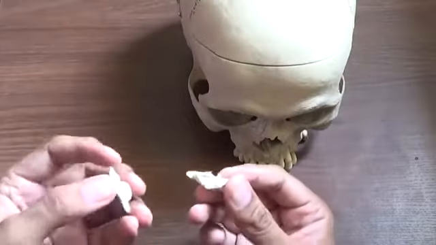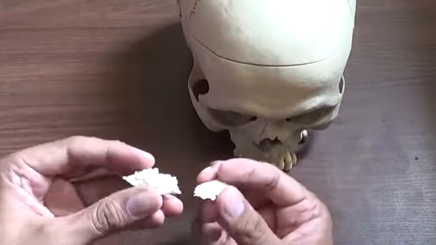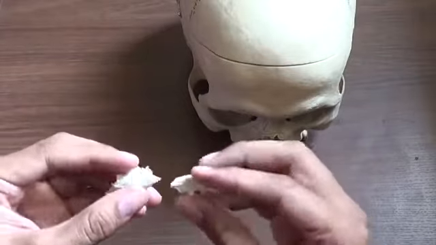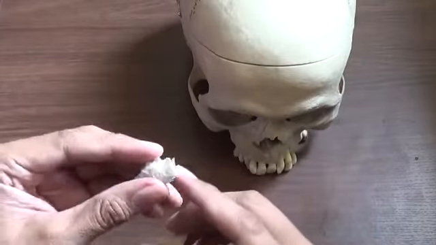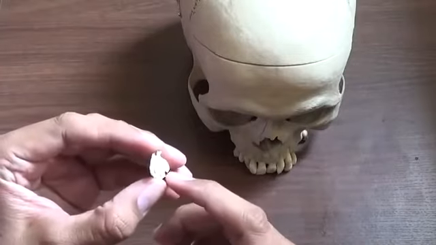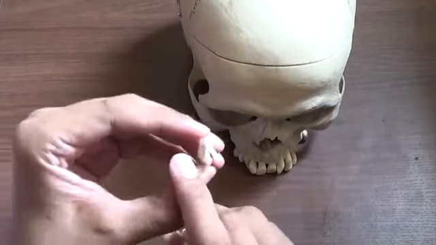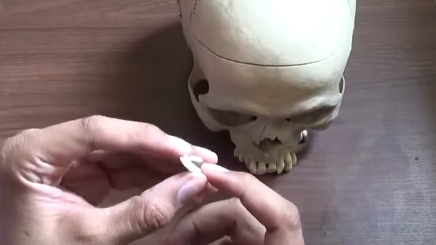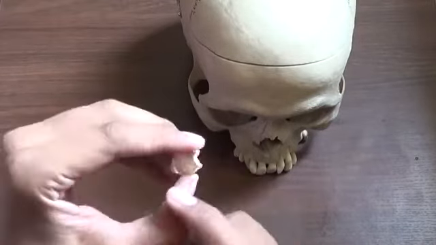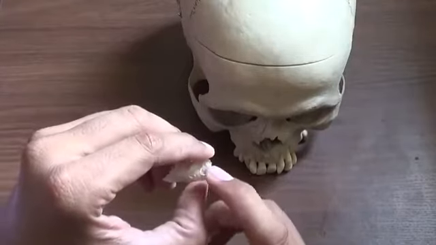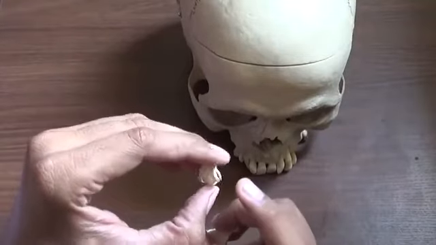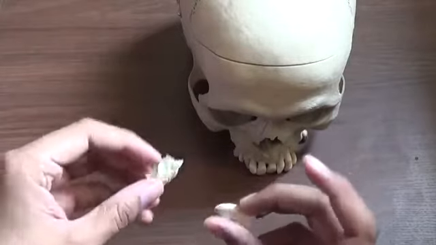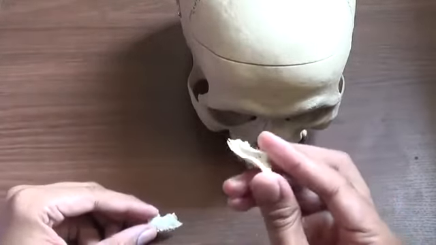Here it is, right? So these two are inferior nasal conchae, and each has got two surfaces, the lateral surface and the medial surface, right? This is the medial surface, this is the lateral surface, and you can identify it as one surface is convex, okay, the medial surface, and the lateral surface is concave, right? So it has got concave and convex surfaces.